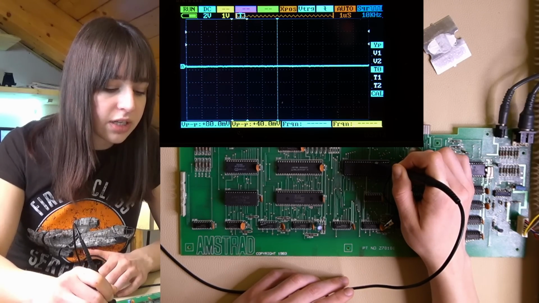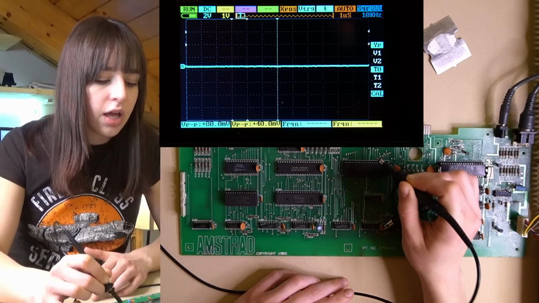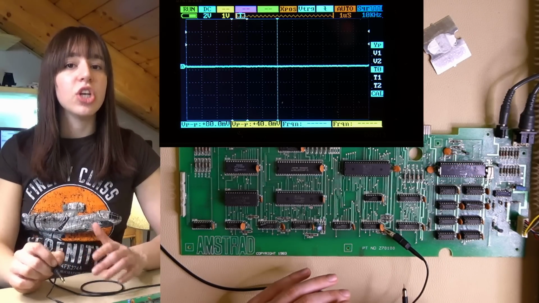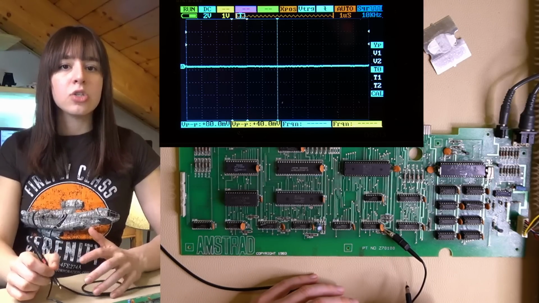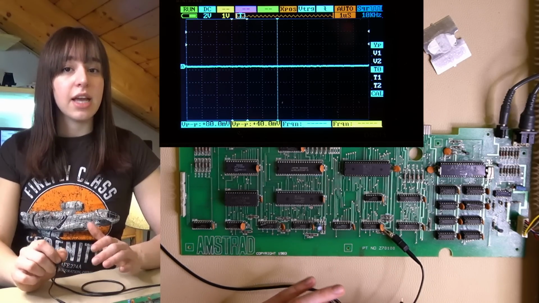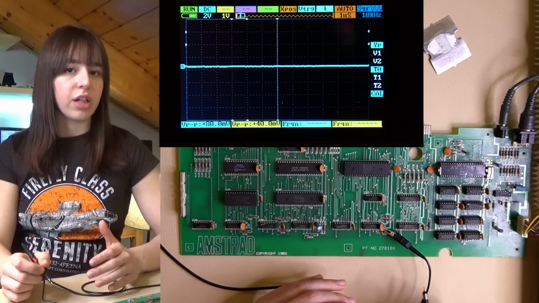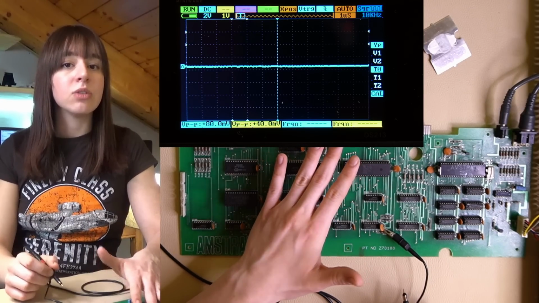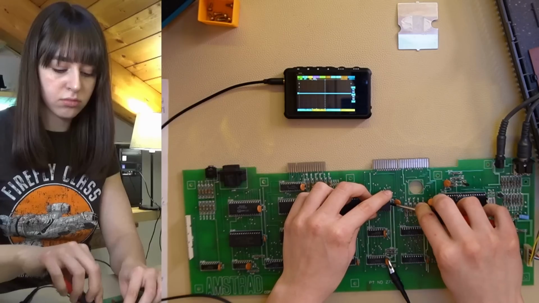But there's no signal in M1, and unlike the others, M1 is directly generated by the Z80, so if there's a problem in that point, it's definitely the Z80 that is not working correctly. So I'll replace this CPU with another Z80 to see if that's the problem.